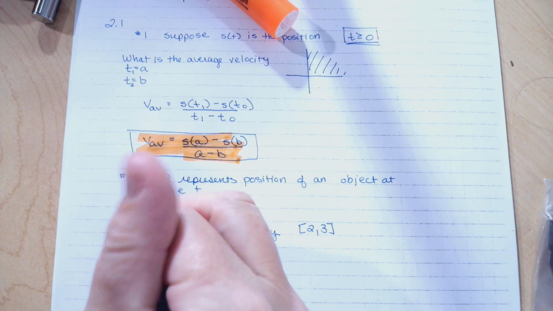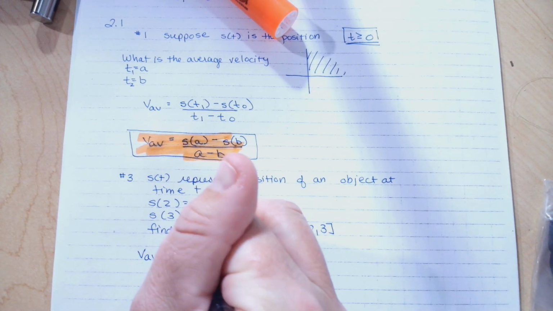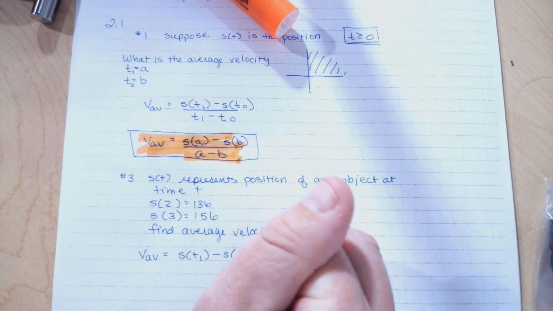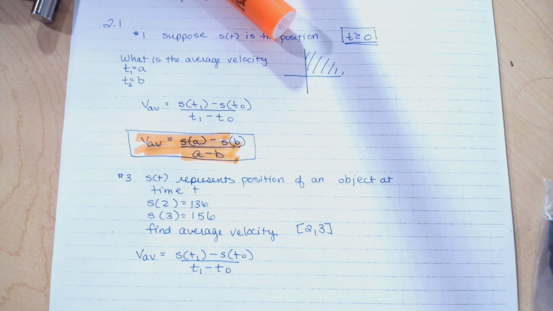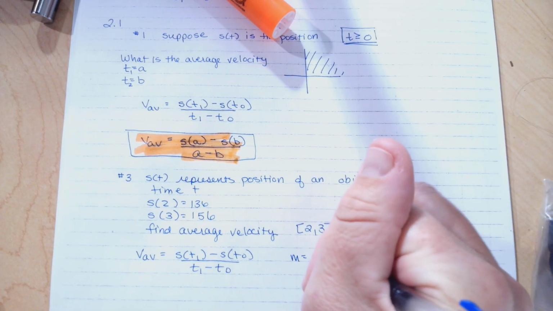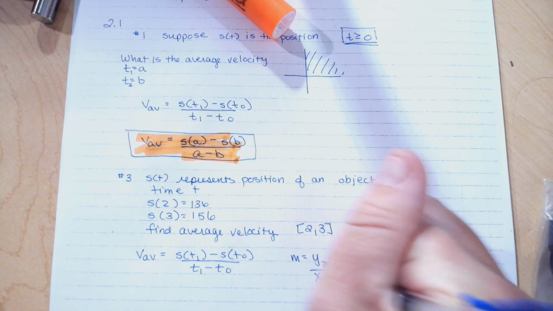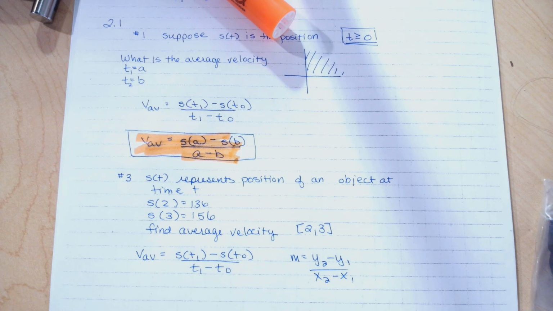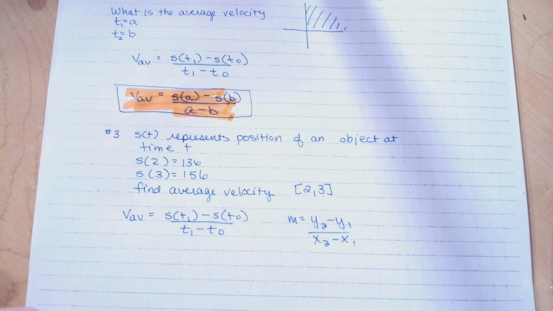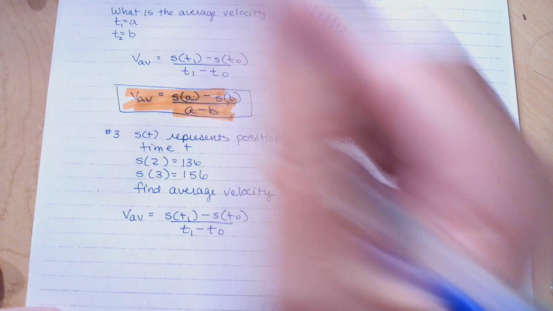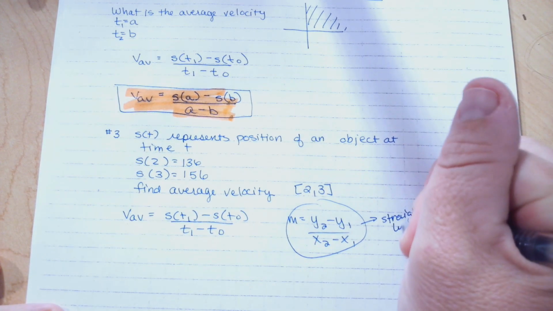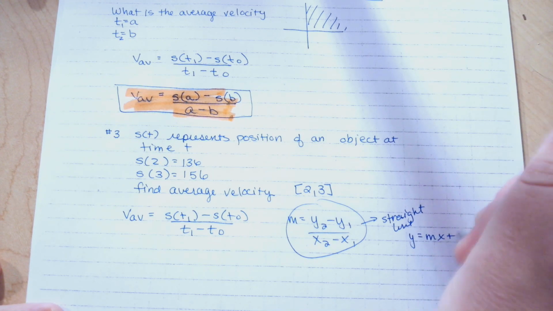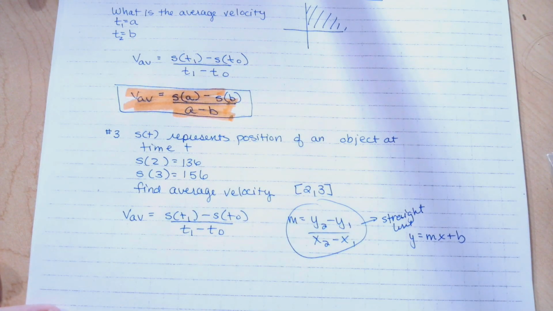Again, I'm going to write my equation: s of t1 minus s of t naught over t1 minus t naught. This is the equation for slope, y2 minus y1 over x2 minus x1. I just want to point that out. We are just doing slope here, but in this situation it's not a straight line. This was always for our straight line, our y equals mx plus b line.